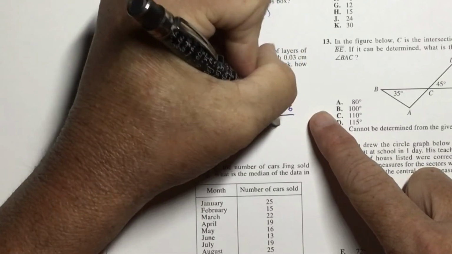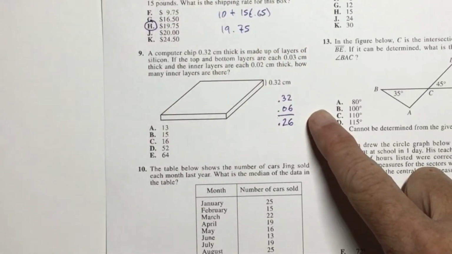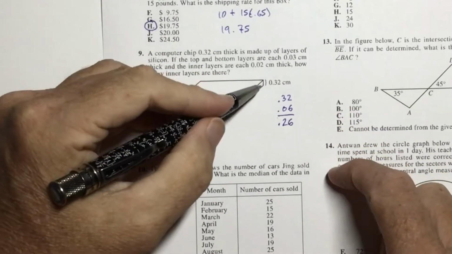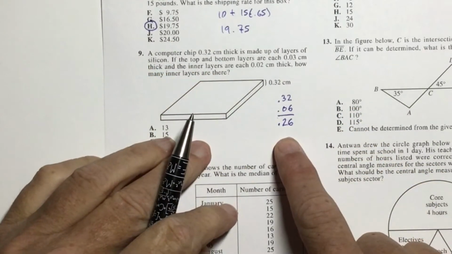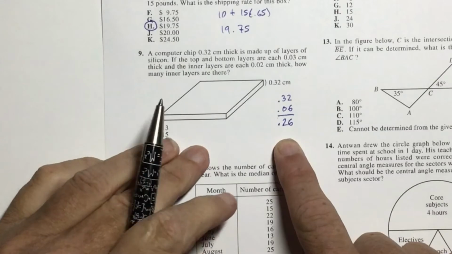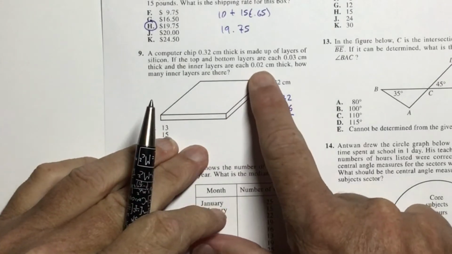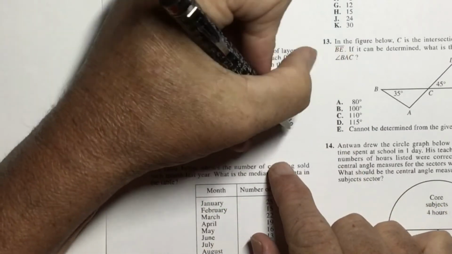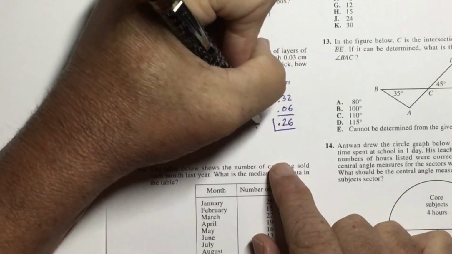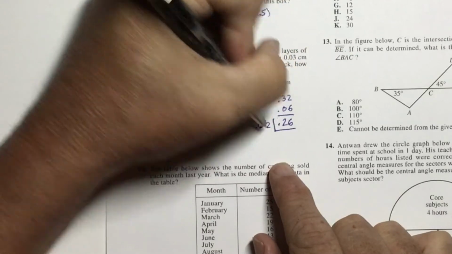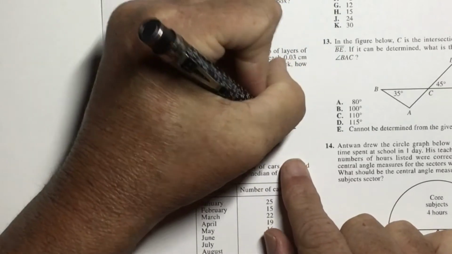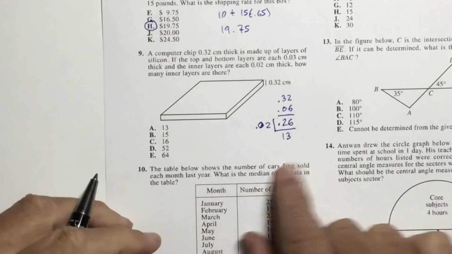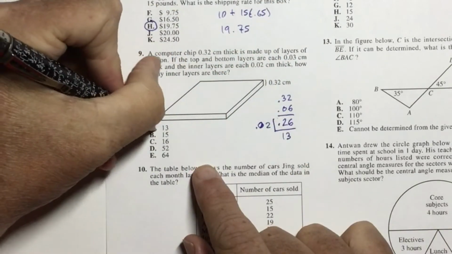So that comes down to 0.26. So minus the top and bottom layers, the interior is 0.26 centimeters thick. Now each layer is 0.02 centimeters thick, so I need to divide this by 0.02, and that is 13. So answer A, 13.